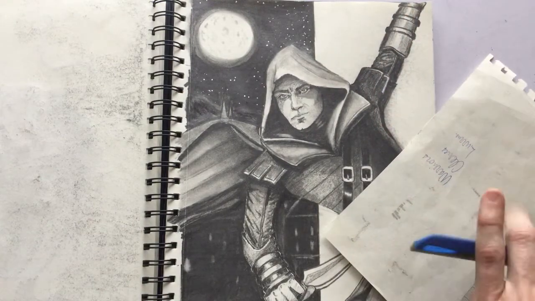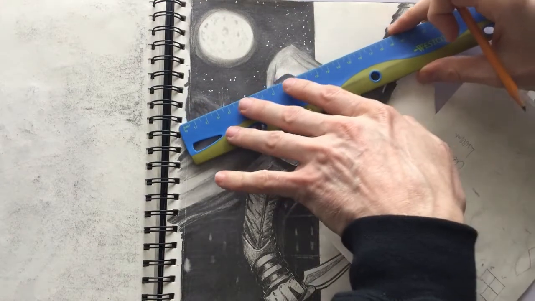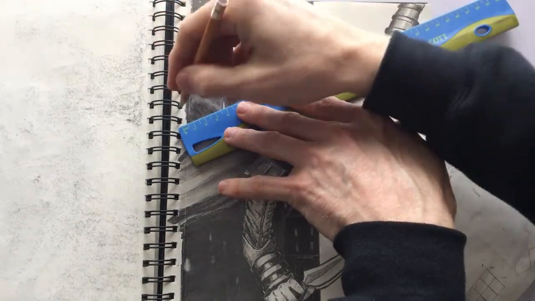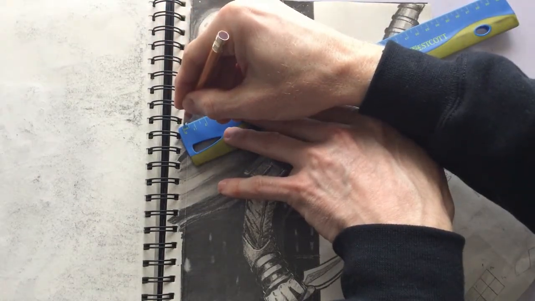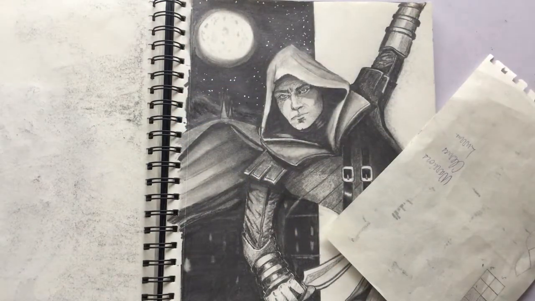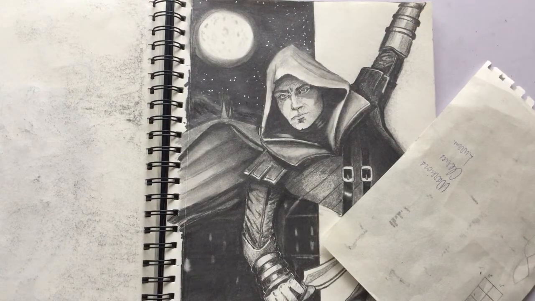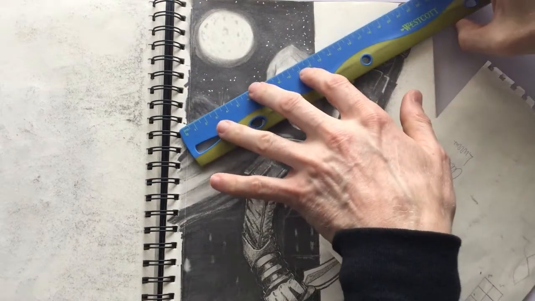As a result, we're going to be placing our vanishing point, which is a place where all lines will converge to, right about here. So I'm just going to put a little mark on my page to give me a place of reference for all of my lines. Now, unfortunately, his hand is off the page, but he's gripping onto a ledge. And that ledge is going to be our first line here.